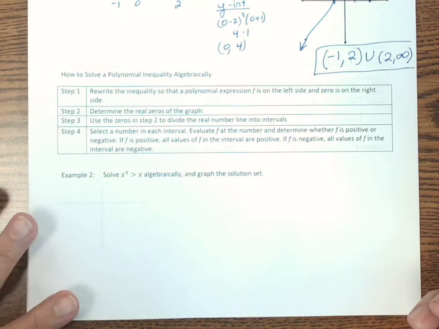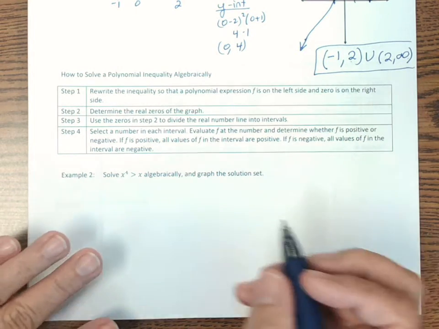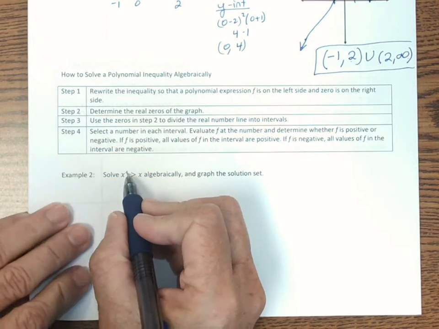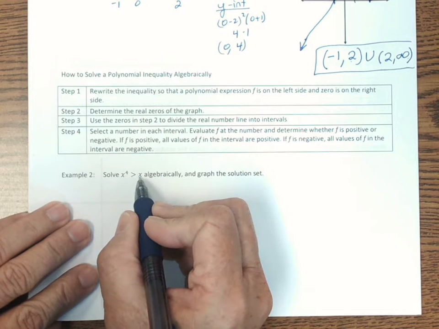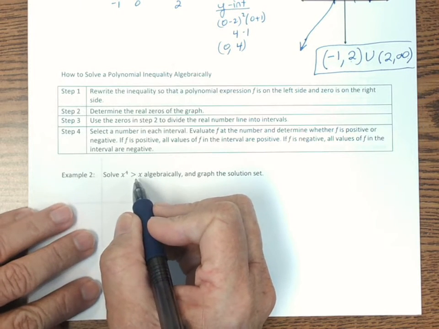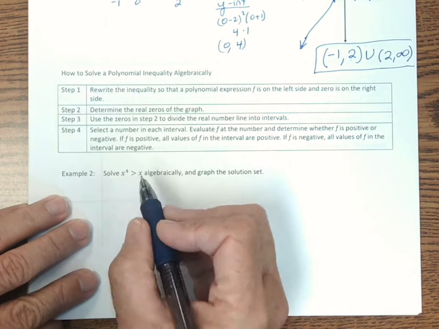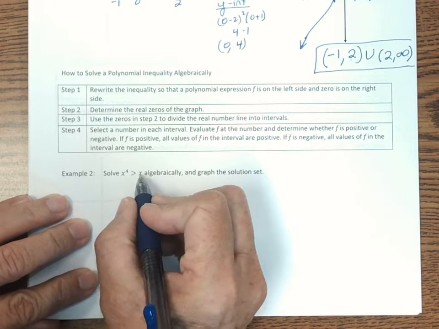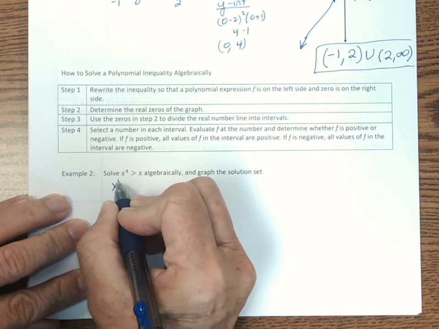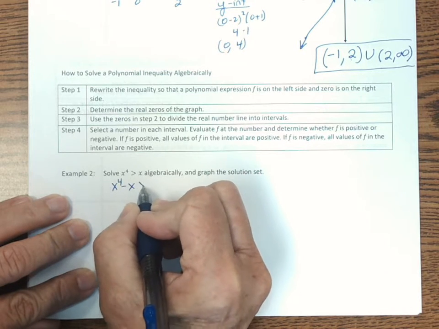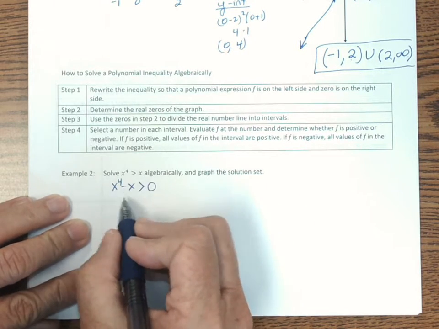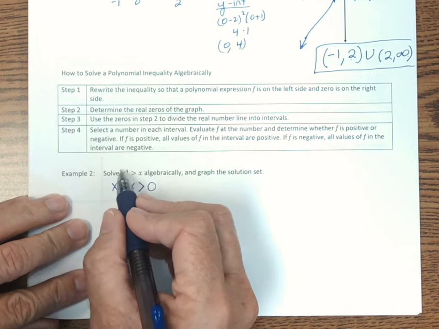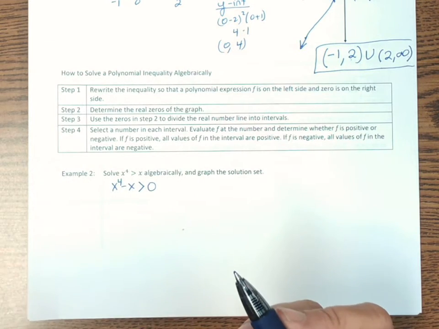Okay, so let's look at the second polynomial now. And again, we're trying to solve for x values such that x to the fourth is greater than x. Well, to make it easy for ourselves, what we really want to do is have 0 on the right side. So I'm just going to subtract the x. So I have x to the fourth minus x is greater than 0. So whatever x's make this true would solve this inequality also.